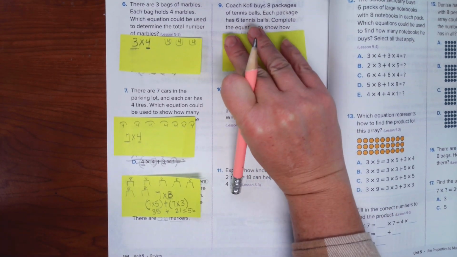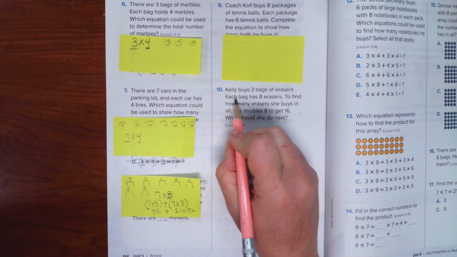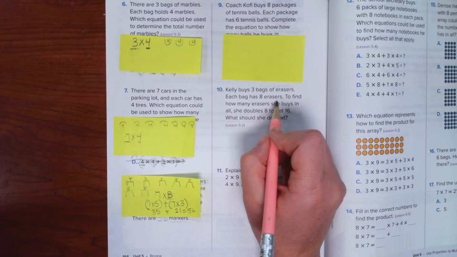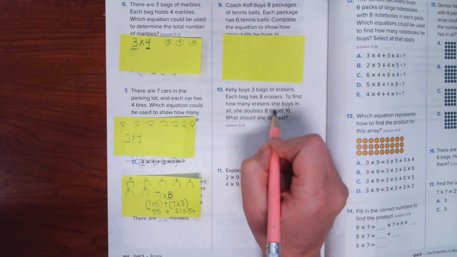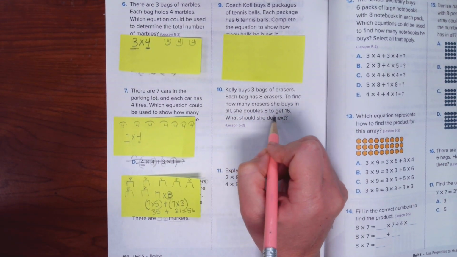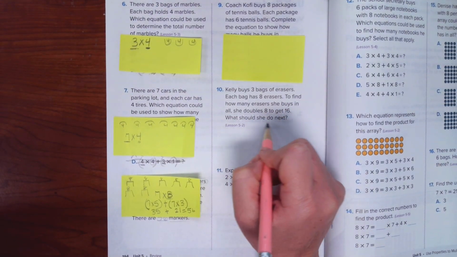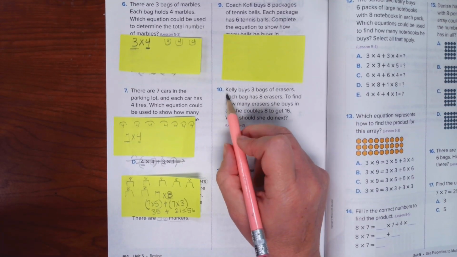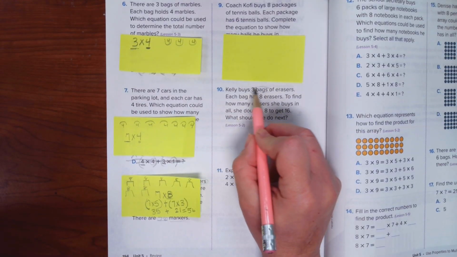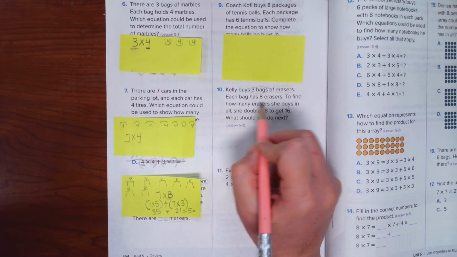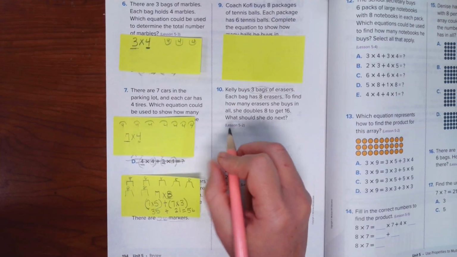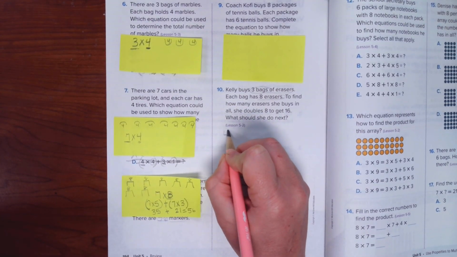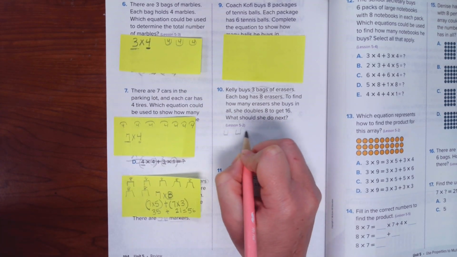Alright, the next one. Kelly buys 3 bags of erasers. Each bag of erasers has 8 erasers. To find how many erasers she buys in all, she doubles 8 to get 16. What should she do next? Ooh, I like this one. Okay, so if we make sense of this, she's going to have 1 bag, 2 bags, 3 bags.